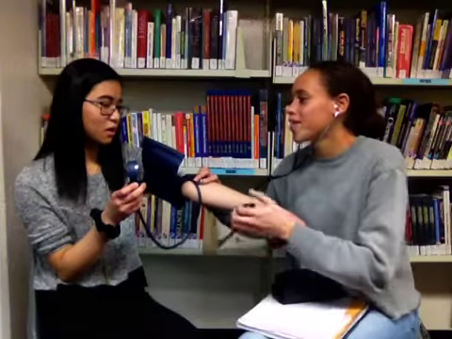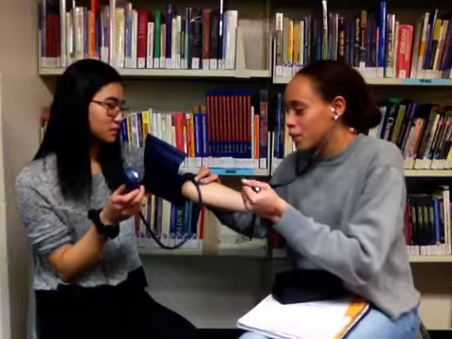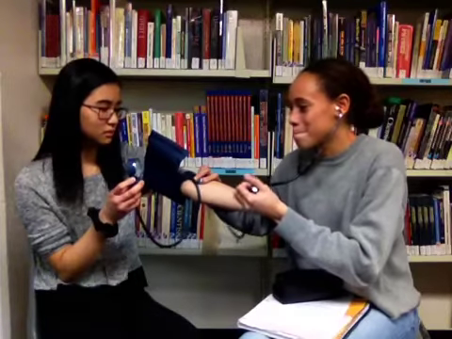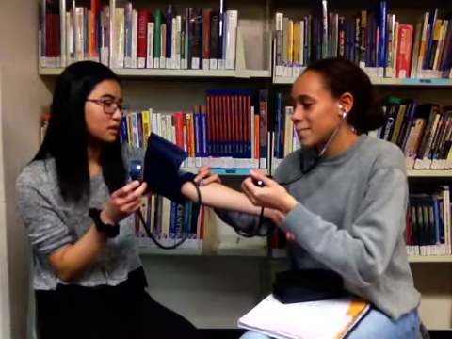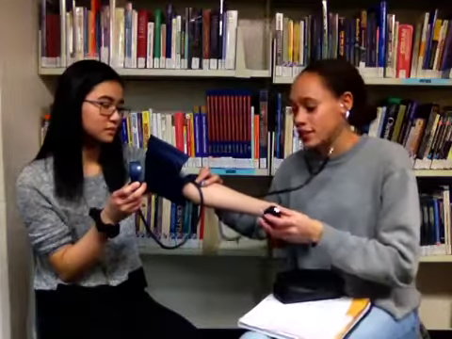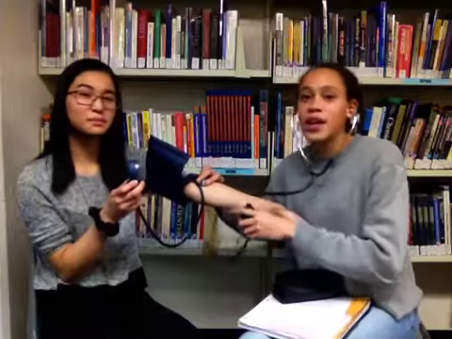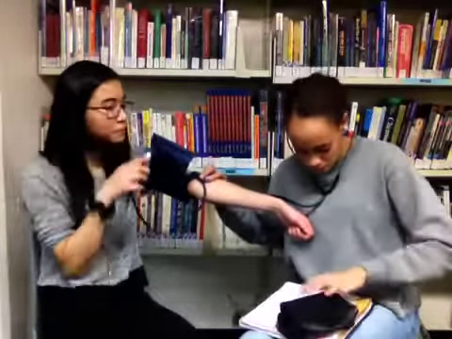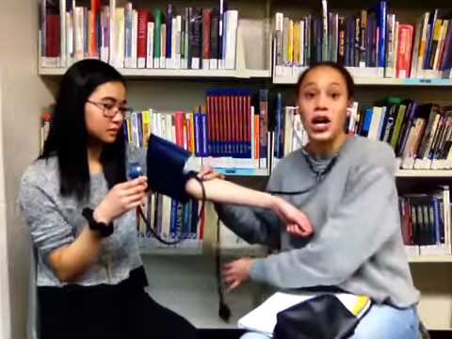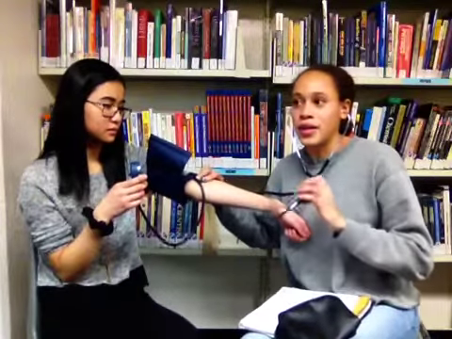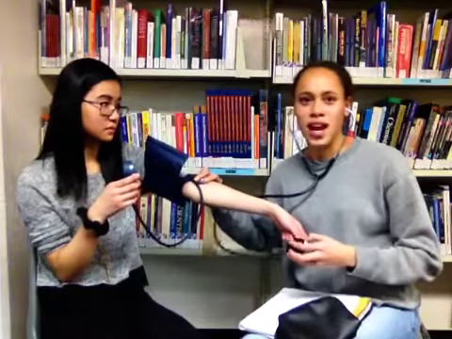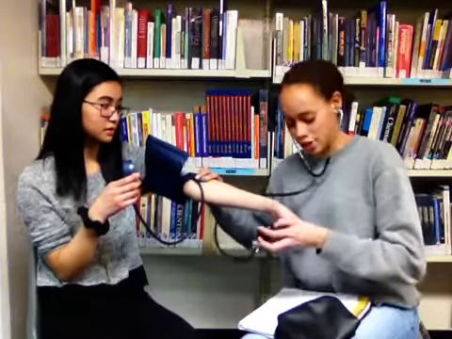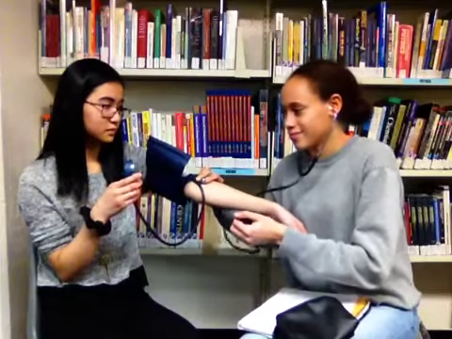Very quick, nothing hard. Once it gets to 200, you're slowly going to deflate it, and you're going to listen for the first sound, which will show you the systolic pressure. Then when you hear it start to slowly slow down and eventually stop, that is the diastolic pressure.